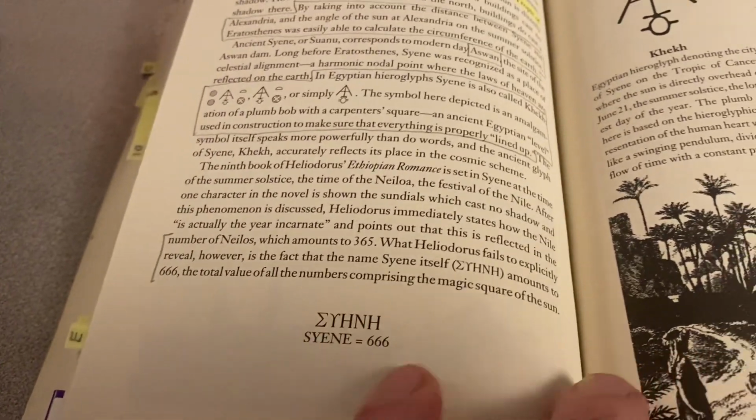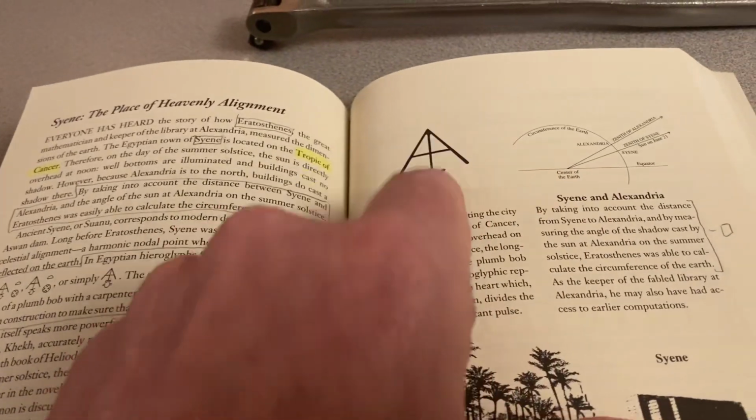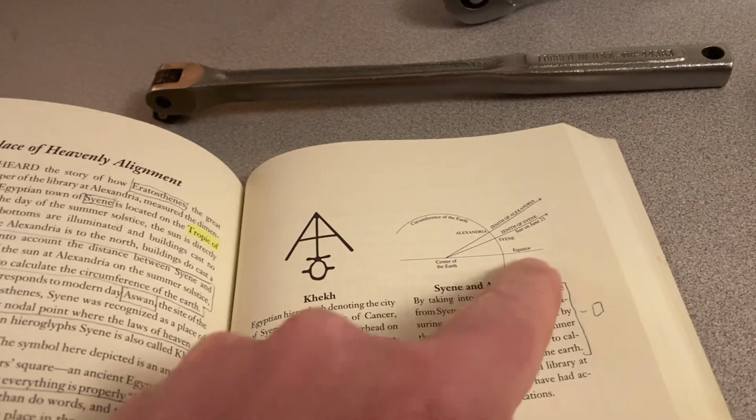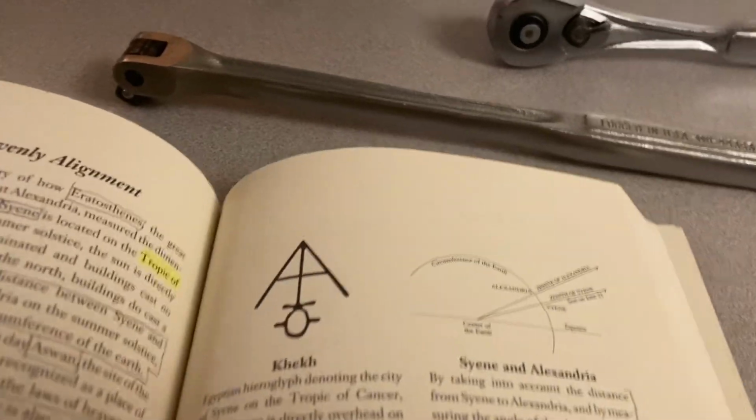And other ciphers, for example, Cyan equals 666, where the plinth is used to calculate the diameter of the Earth by the Egyptians.